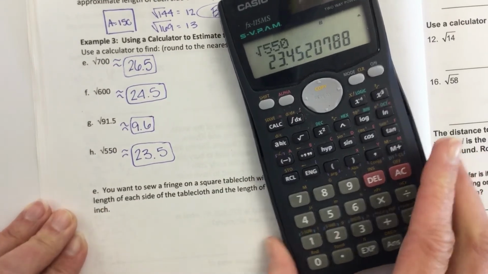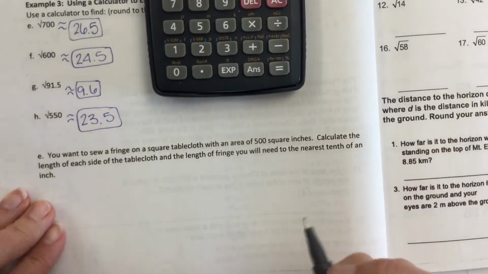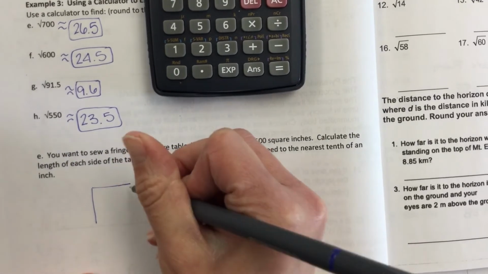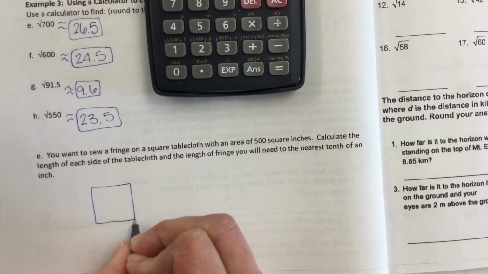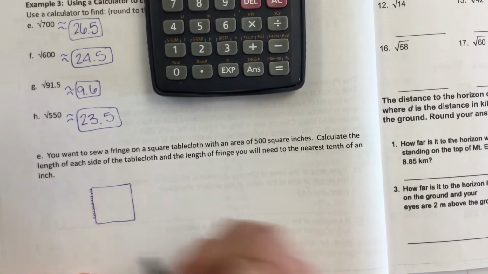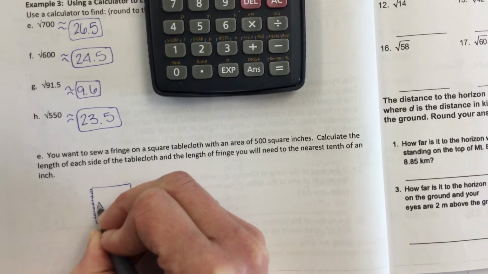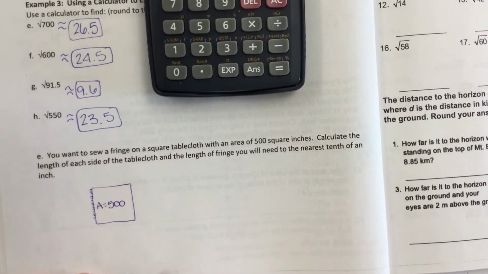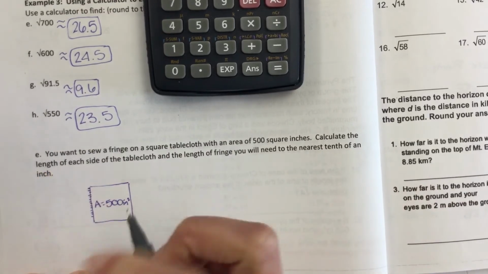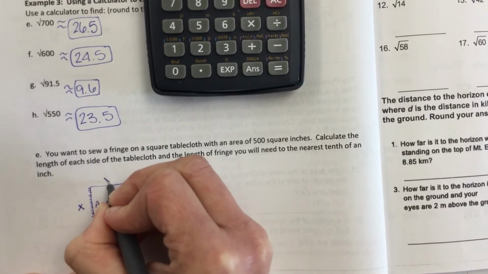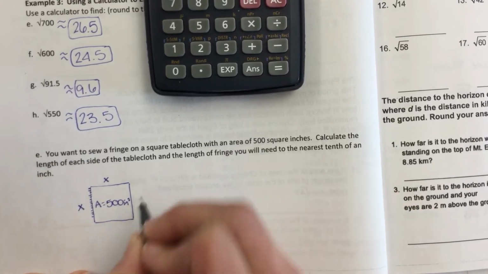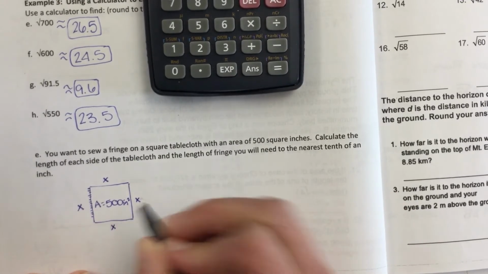Okay. You want to sew a fringe on a square tablecloth. Again, anytime we're doing a word problem, I like to sketch a little image. So I have a square tablecloth, and the fringe is just what's going to go along the outside. And the tablecloth has an area of 500 square inches. Calculate the length of each side, so they want to know the length of each side, and the length of fringe you will need to the nearest tenth of an inch, so they also want to know the total length.